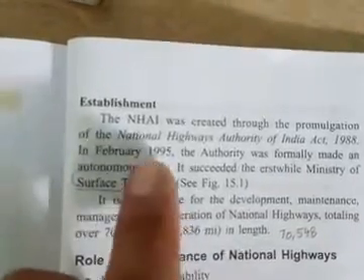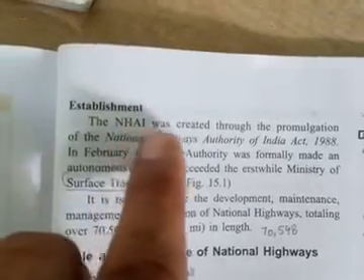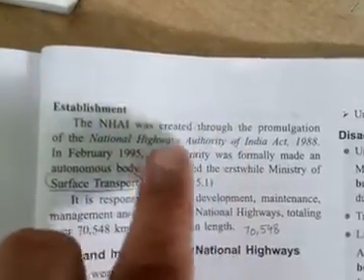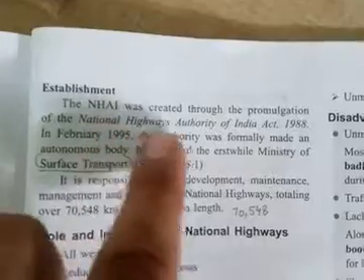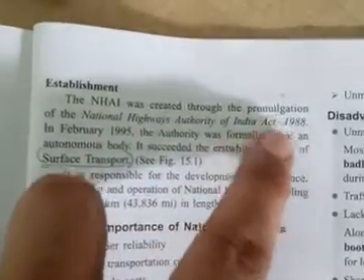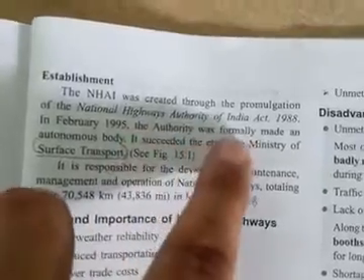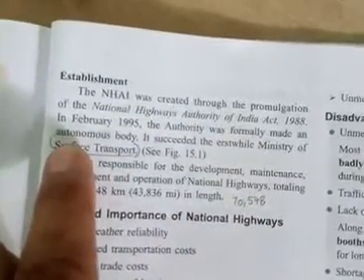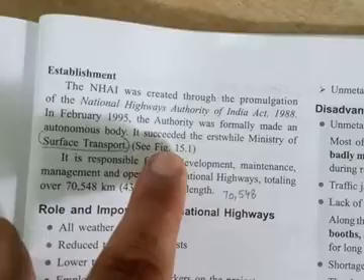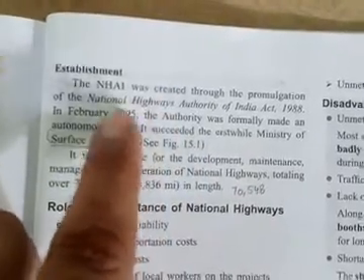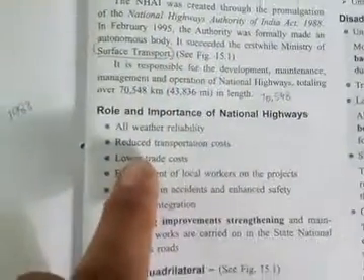An important thing in this is that NHAI was created through the promulgation of the National Highway Authority of India Act 1988 in February 1995. The authority was formally made an autonomous body. So this is a very important point, please learn it.